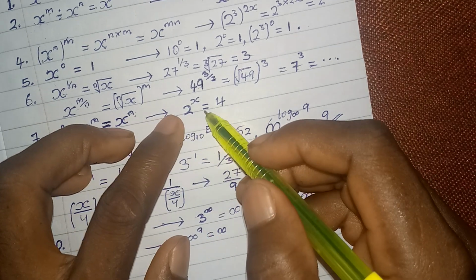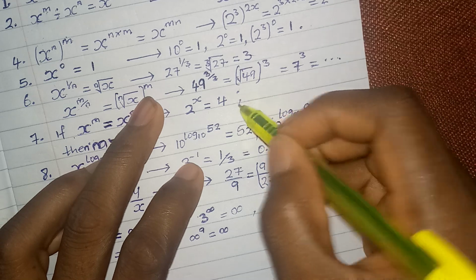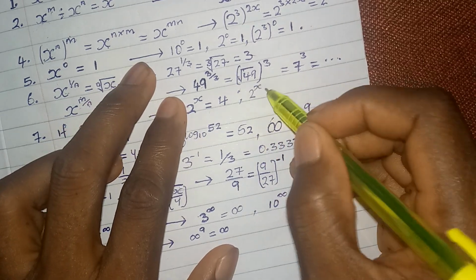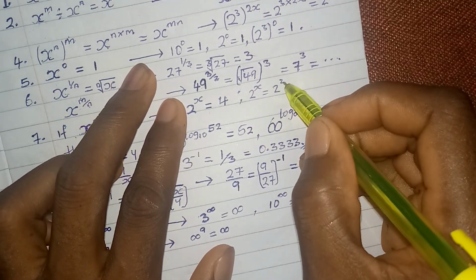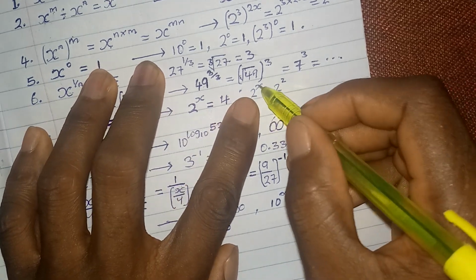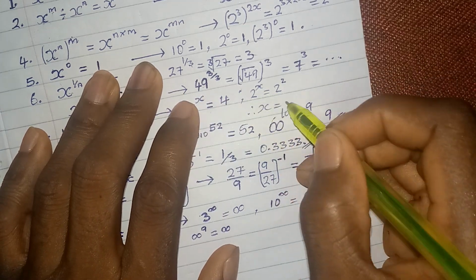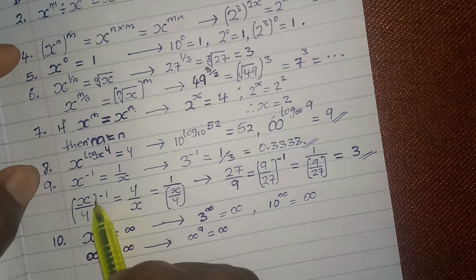So let's look at this example. We have 2 raised to the power x equals 2 raised to the power 4. This means that we can write this as 2 raised to the power x equals 2 raised to the power 2, right? So if 2 raised to the power x equals 4, then 2 raised to the power what will also give us 4 is also 2. This therefore means that x equals 2. So that's that about that. So let's go to the next rule.